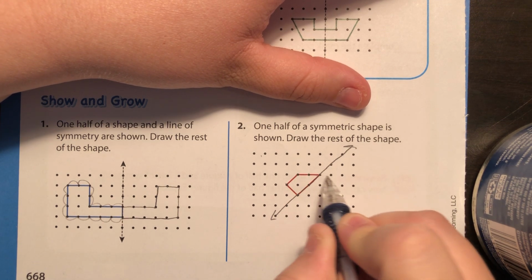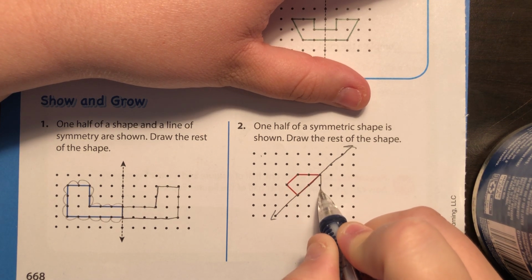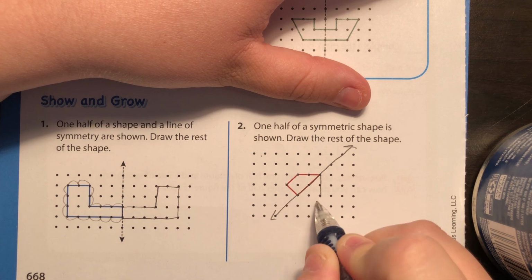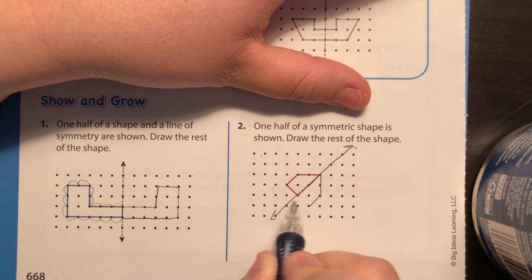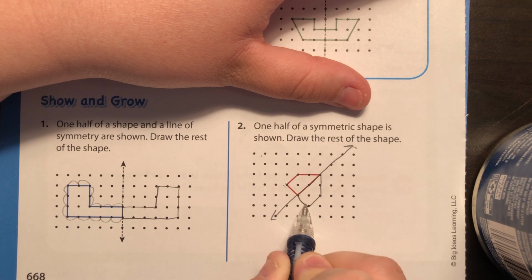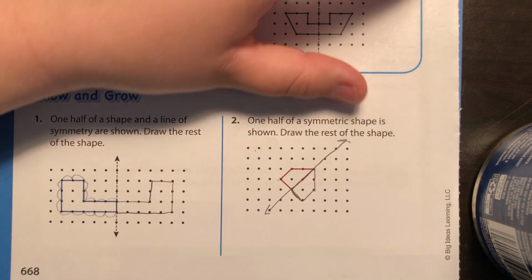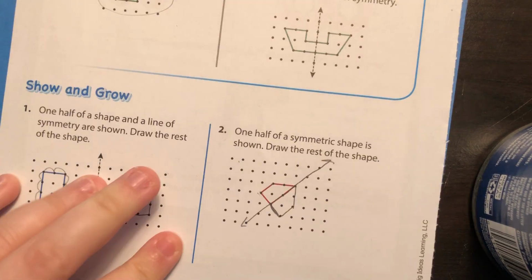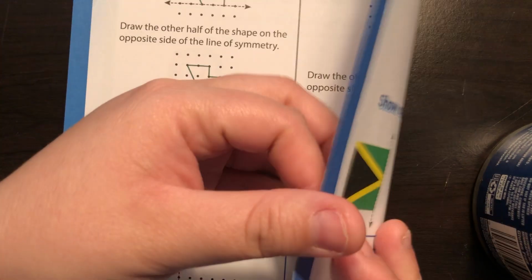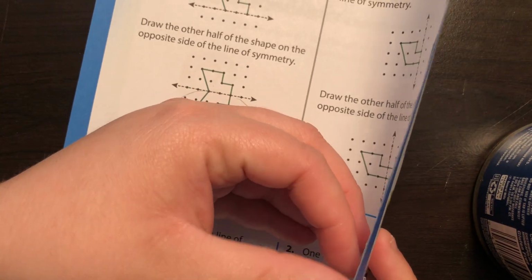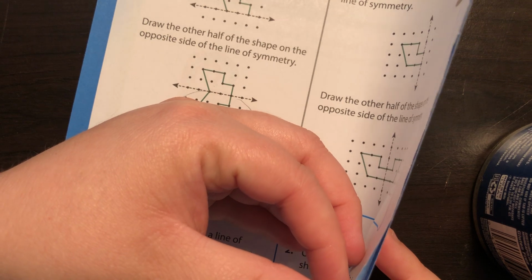From here, there's 2 going diagonal. So 1, 2. Then there's 1 big one going down. So bam, right there. And then 1 across. Okay, so that's how you would do it. So you're going kind of the opposite way, but for the same amount of spaces. Let's go to the second page.